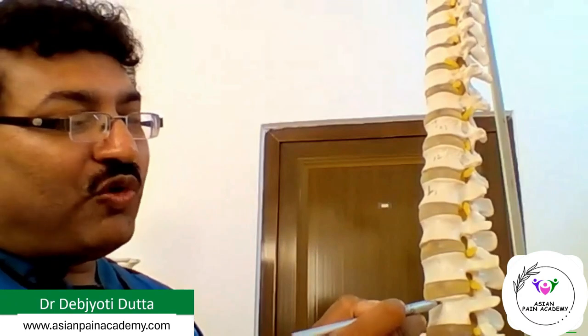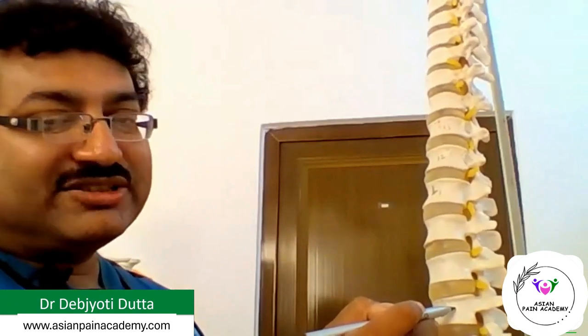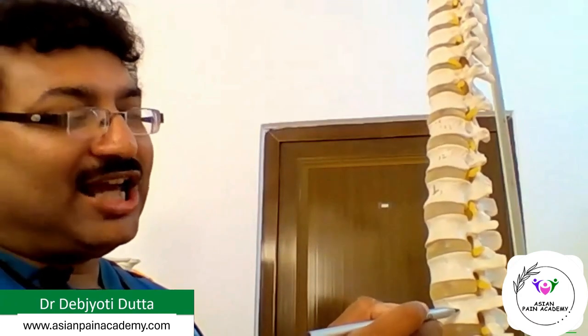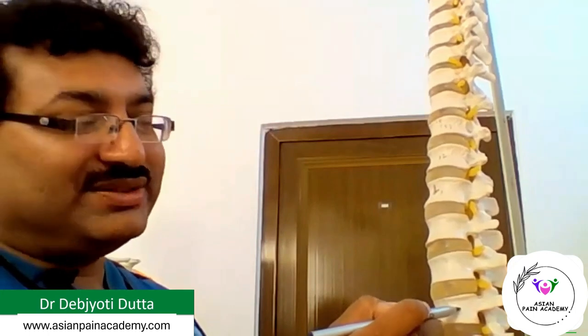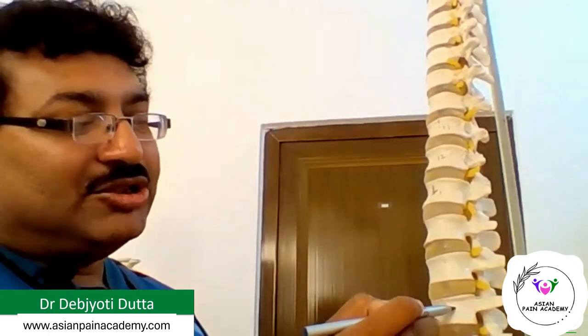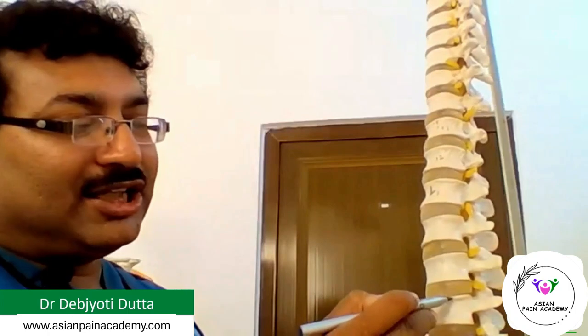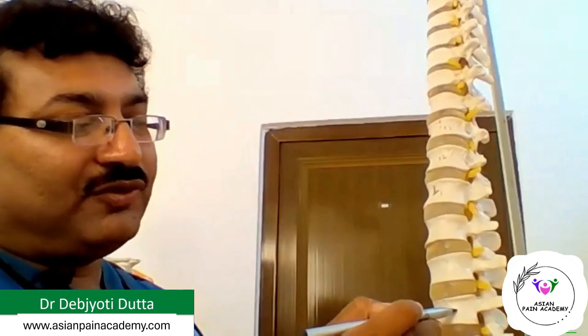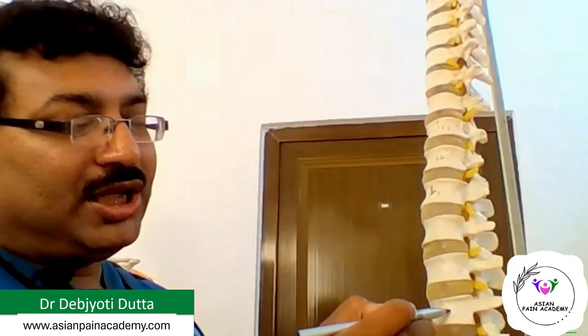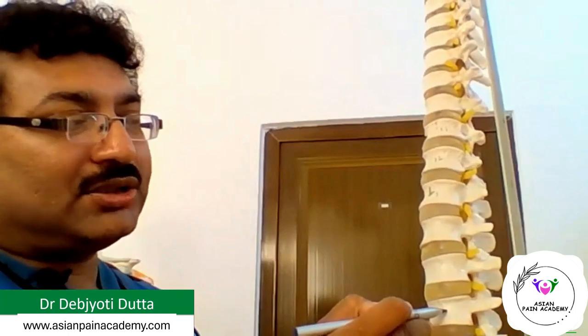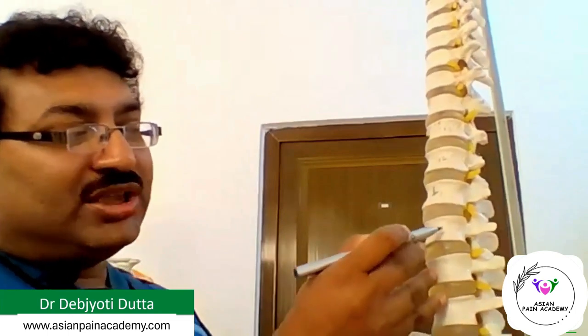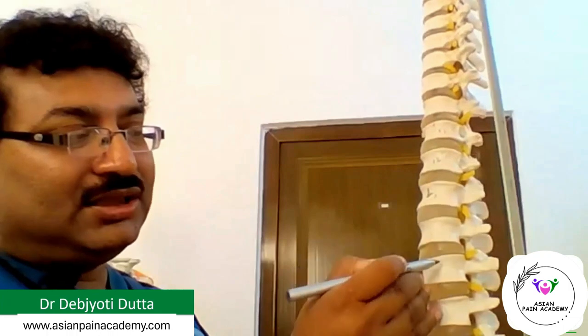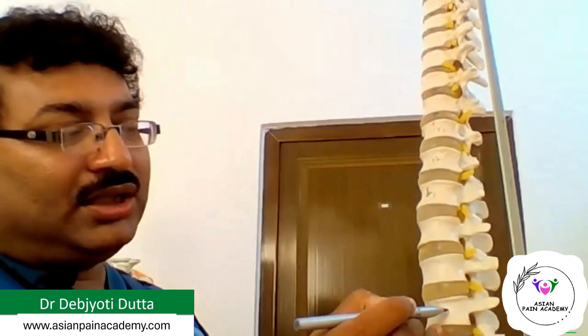The L4 sympathetic chain is most unreliable. That means the position is not always the same, but it is usually located at the middle, between the upper half and lower half of the vertebral body, and again in the anterolateral corner. So we need to reach these areas, one here, one here, one here.